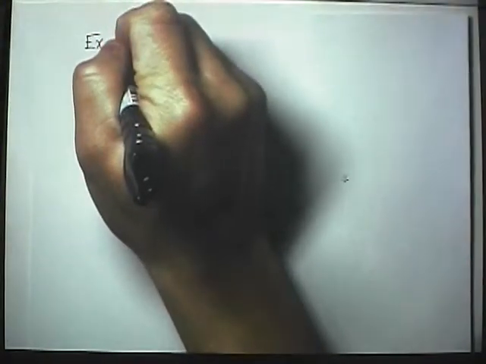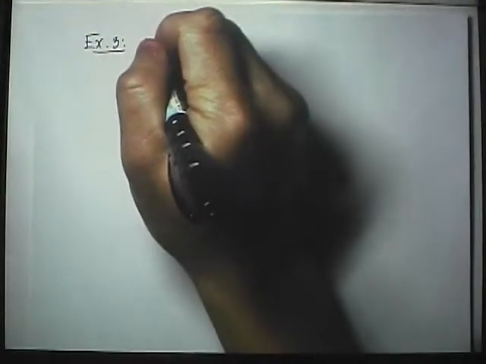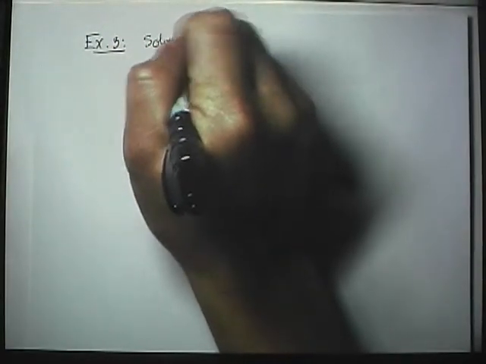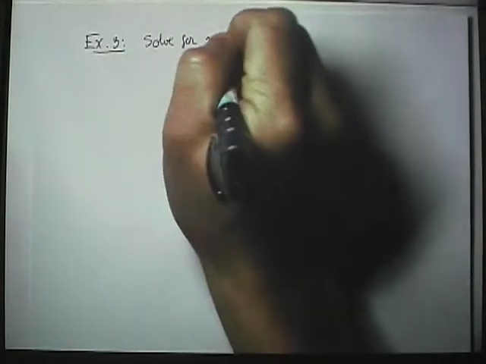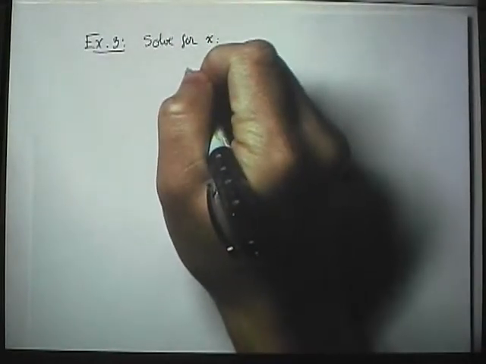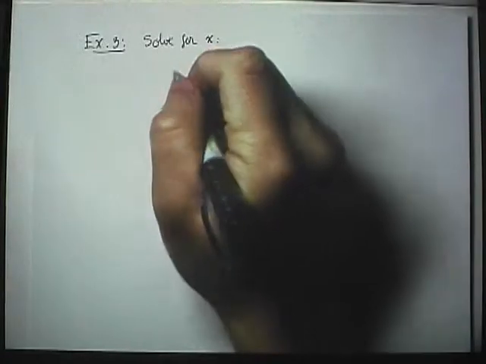Example number 3. Once again, let's try to get more comfortable with using the quadratic equation. The point is that it doesn't matter what the A value is, what the C value is, and what the B value is. Now I want to solve for x again. But in this equation, we're going to have to pay a little more attention.